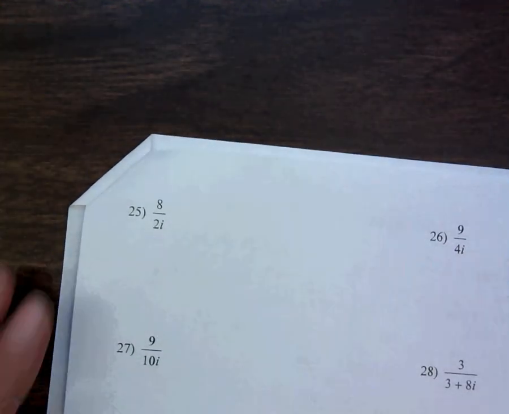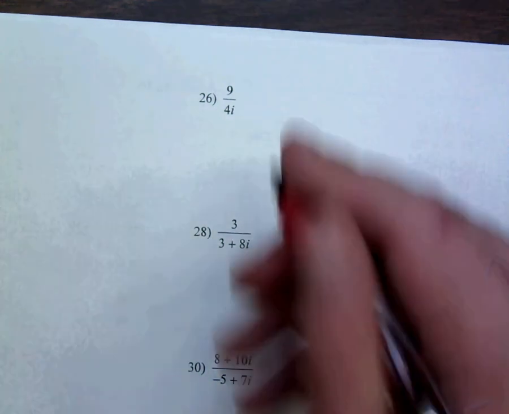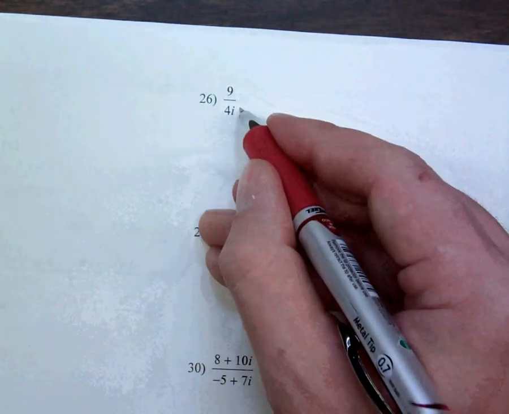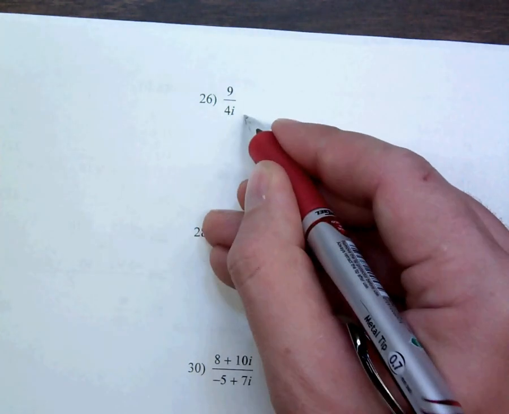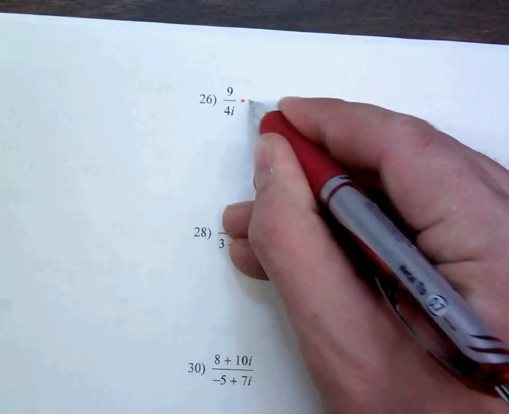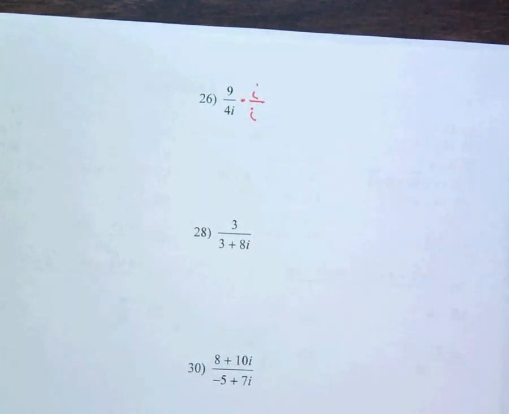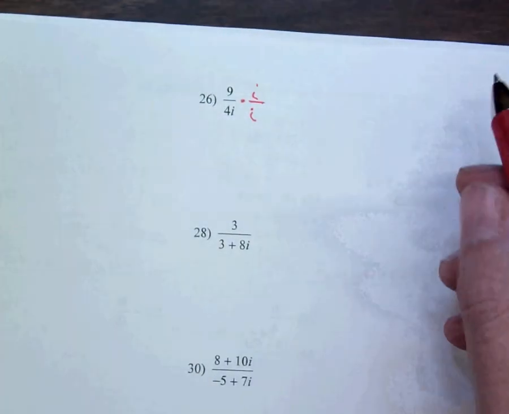You also aren't allowed to leave imaginary numbers in the denominator, and so we need to get this i out of the denominator. Well, this is pretty easy because the way to turn i into a real number is you just multiply by another i, because i times i is -1. So that's what we're going to do. We're going to multiply by i over i. Again, this is just a fancy version of 1, so we're multiplying by 1 and not changing anything.